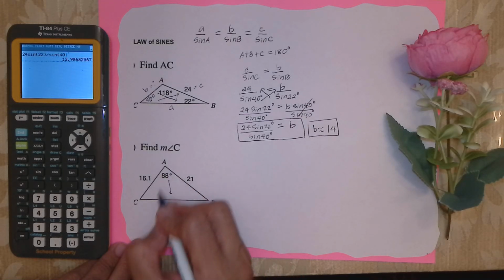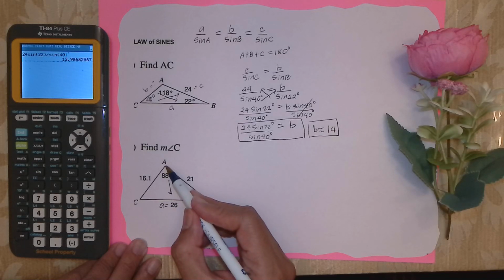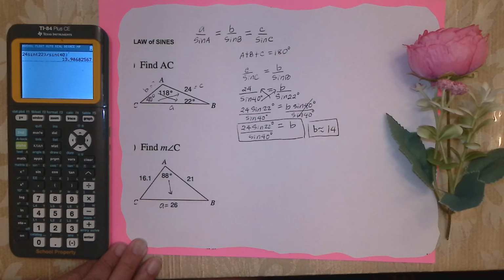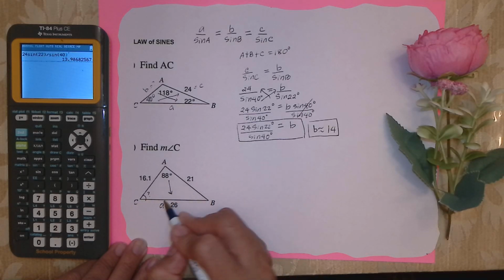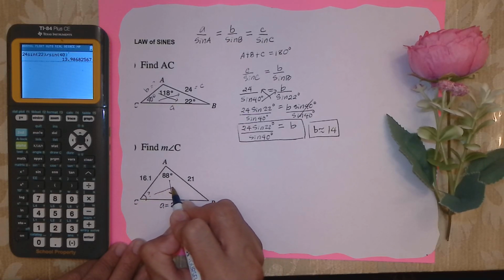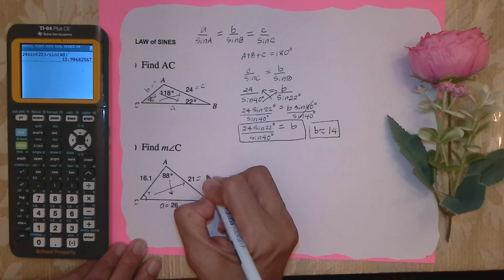So the given is side a because it's opposite of the angle A. That's how we name it. The one being asked for is angle C, and another given is side c.